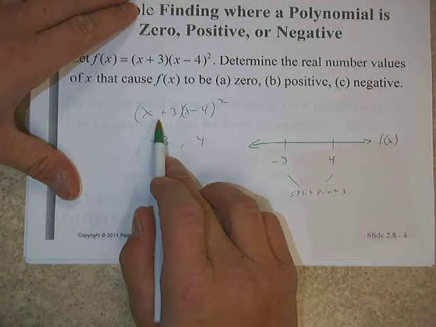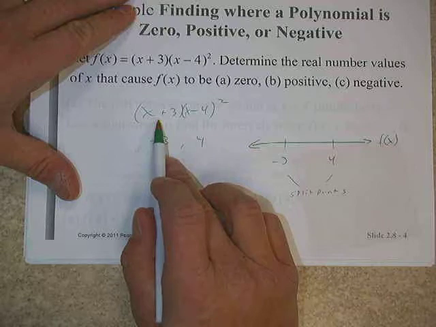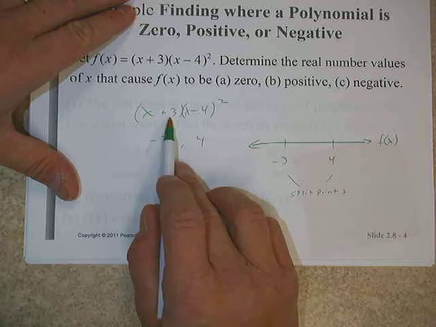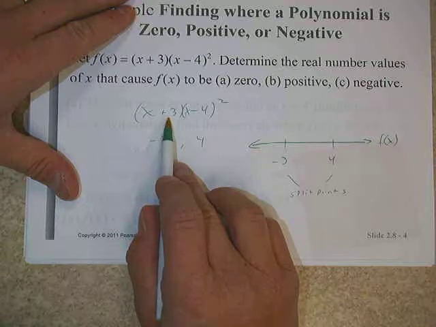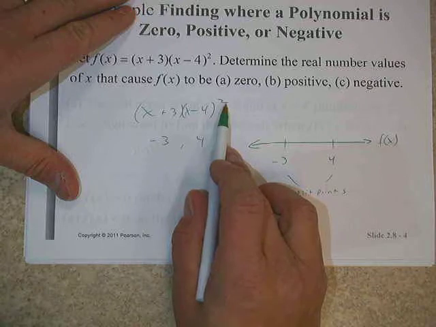Okay, let's pick negative 4 because that's less than negative 3. If I were to plug a negative 4 in there, and remember, I don't need to come up with a value here. All I need to know is: is it positive or negative? Is it above the x-axis or is it below the x-axis? So if I put a negative 4 in here, I'm going to get a negative answer here. Negative 4 plus 3, that's negative 1.